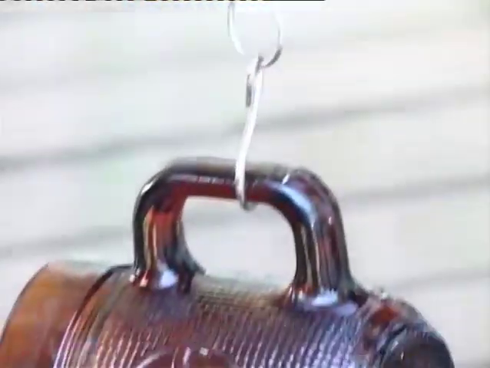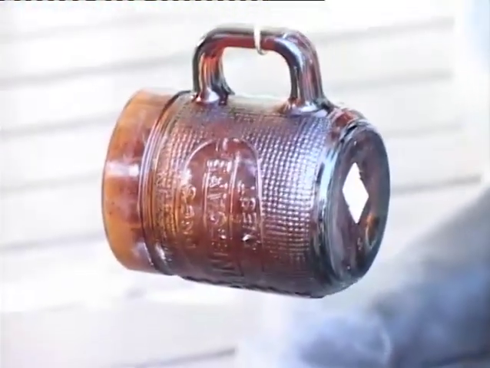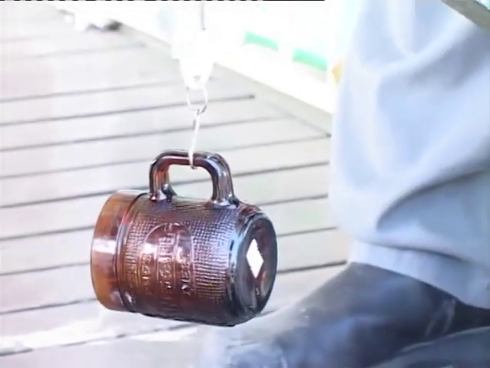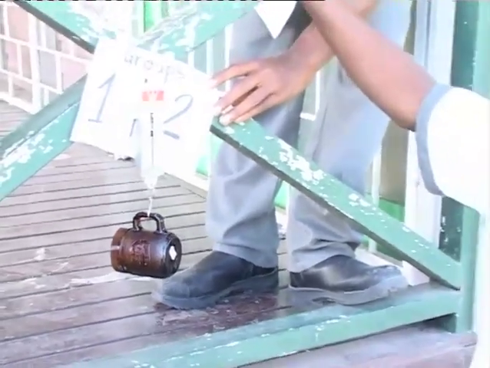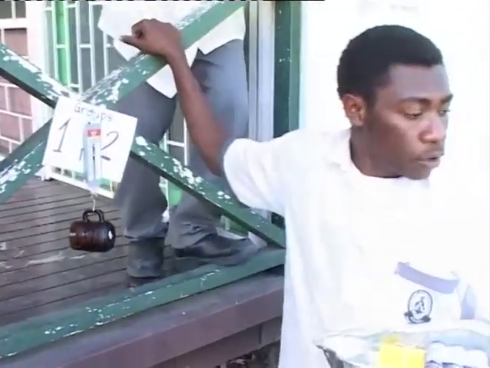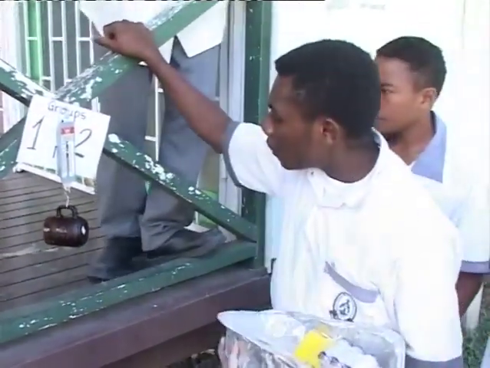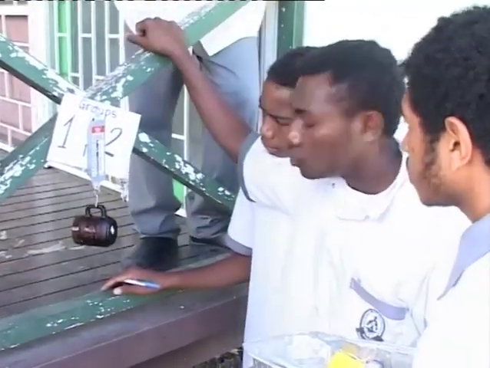250 grams. Yeah, the 250 grams is 2.5 newtons. 250 grams is 2.5 newtons.